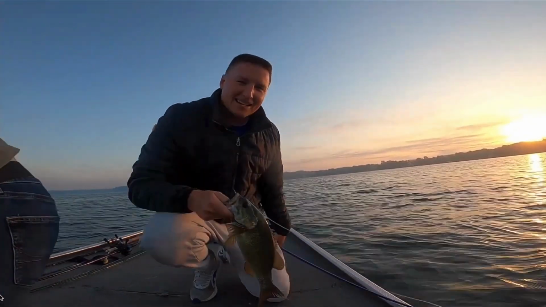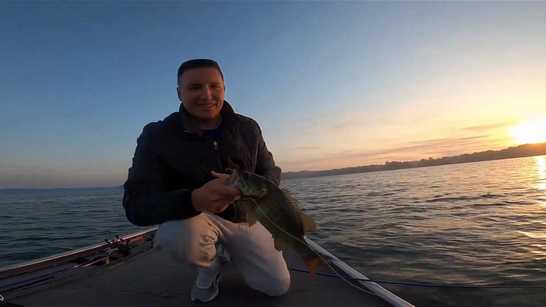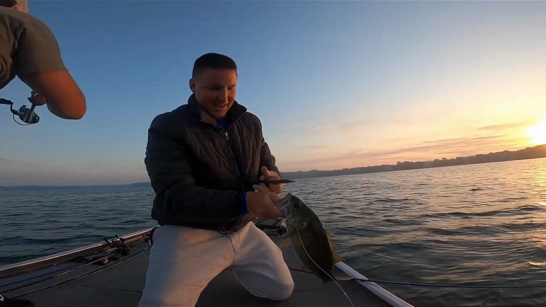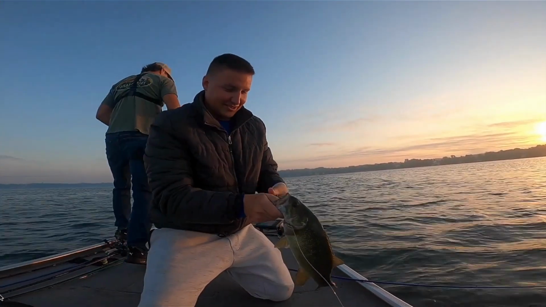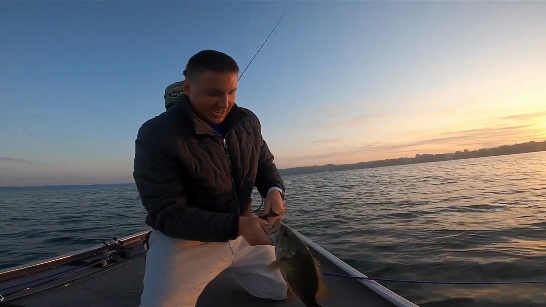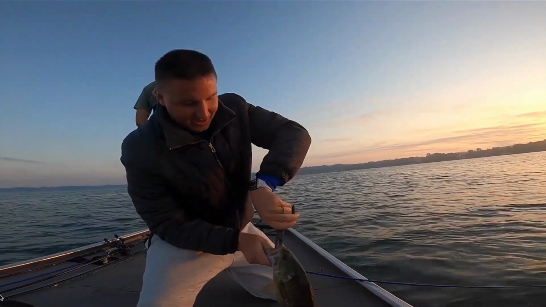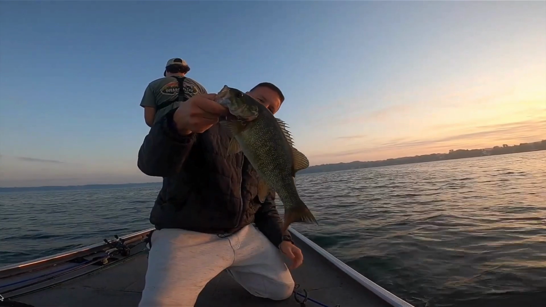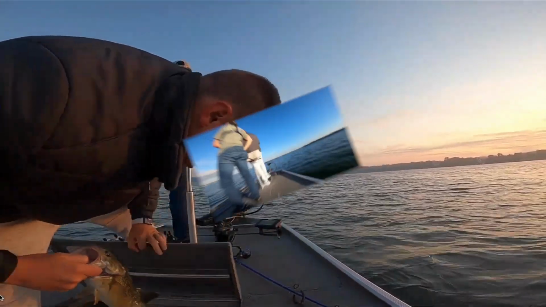We're having a great time. Schooling smallmouth, Max and Cookie. There's nothing more fun than this, guys. Seriously. If you haven't been to this lake, you are missing out. But that's fine because there's more for us. First light, sun coming up, big smallmouth. What's better than that, baby?